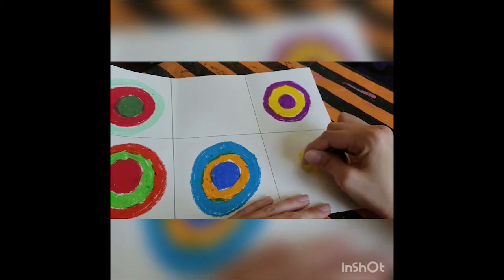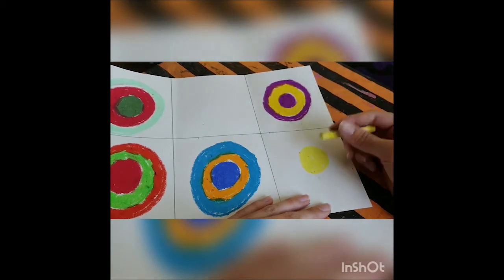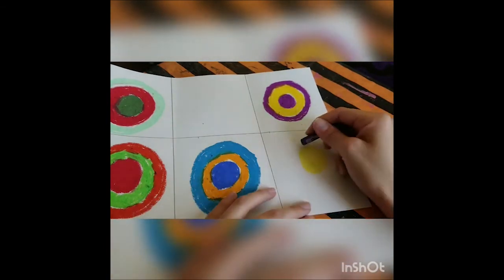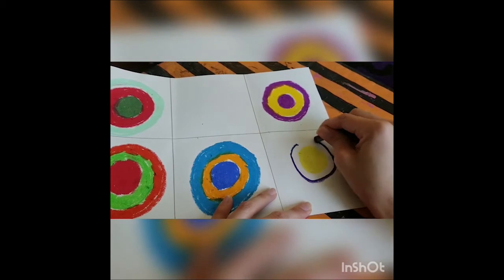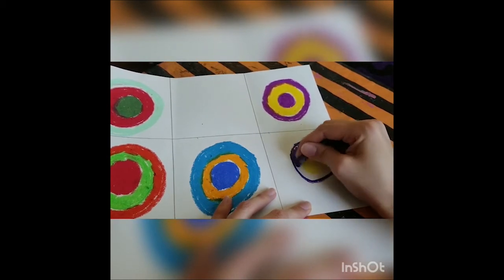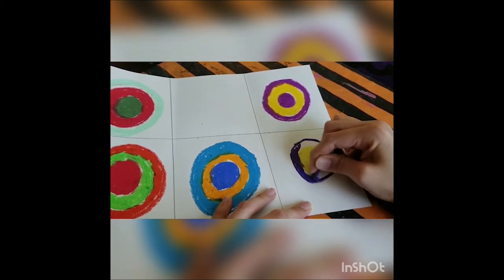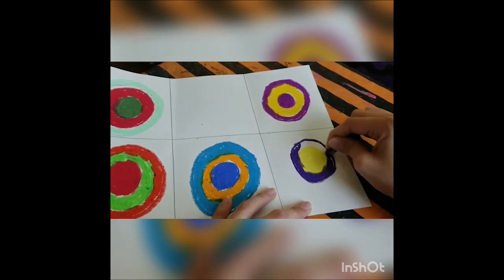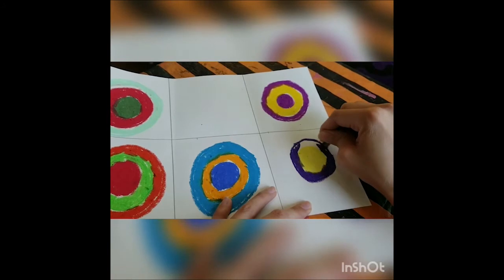And the complementary color to yellow is, you got it, purple. I'm going to grab a different shade of purple. It's almost blue, a very dark purple.